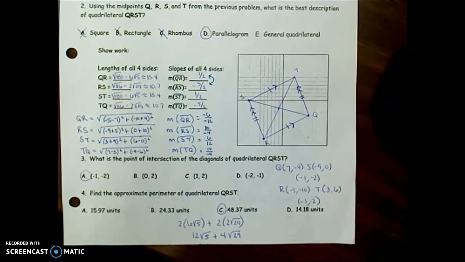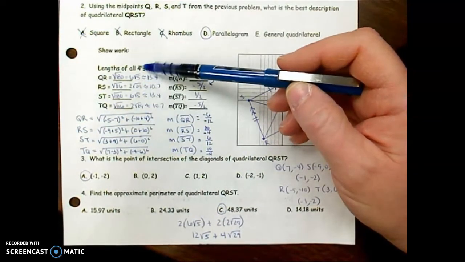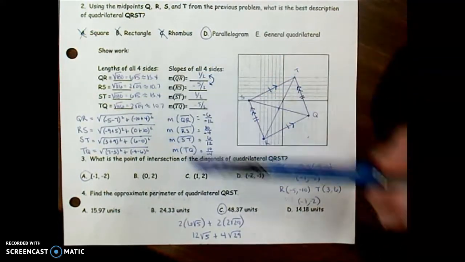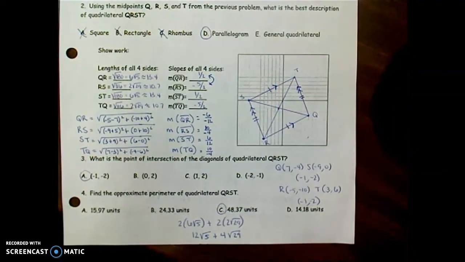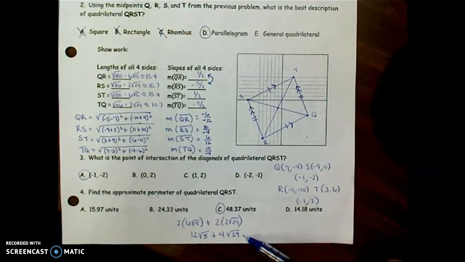Number 4 asks you to find the approximate perimeter of quadrilateral QRST. So you're adding these lengths here. So you have 2 of the 6 square roots of 5, and you have 2 of the 2 square roots of 29. So the exact perimeter would be 12 square roots of 5 plus 4 square roots of 29. But if you put that in your calculator for the approximate perimeter, you'll get C.